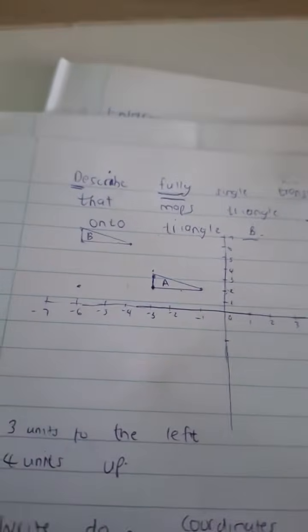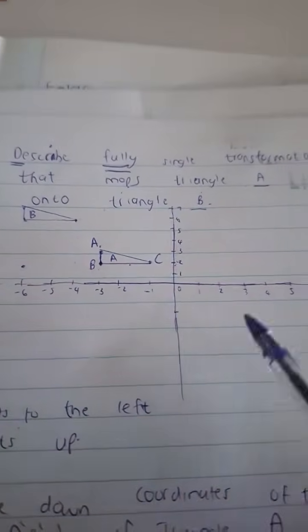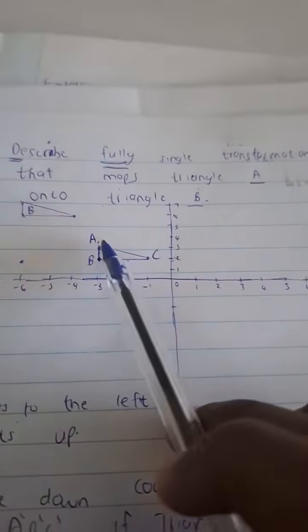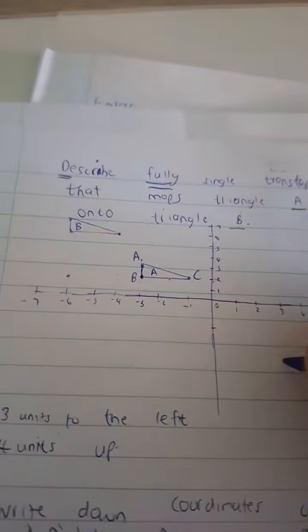So where's triangle A? There's triangle A. So first and foremost, what you are going to do, A, B, C. Let's first go and identify the current coordinates of A, B, and C. So let's look at A. What are the coordinates of A? In the comment section, you guys can let me know.